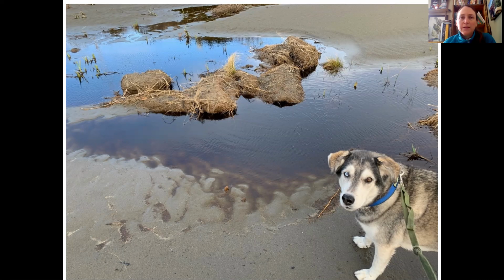Here's a picture from the beach just a few days ago showing some really nice dissolved organic carbon in some kind of wetlandy areas near the beach. You can see this really dark staining in my dog Bodie. He likes to go on long walks on the beach.